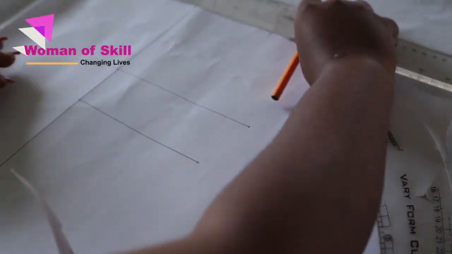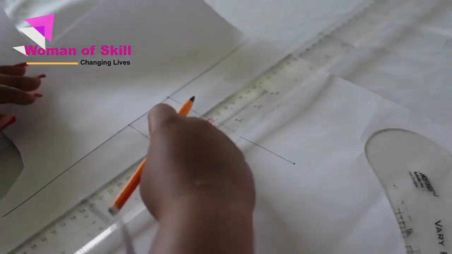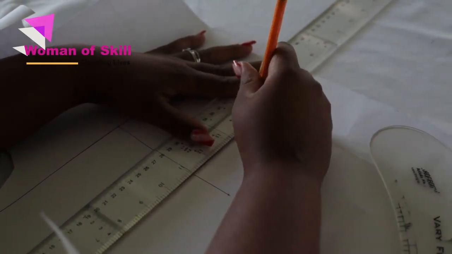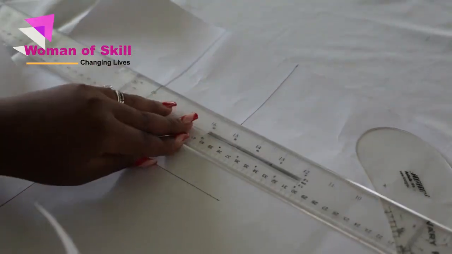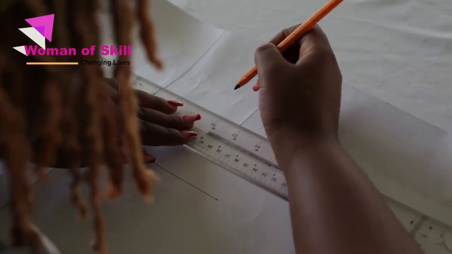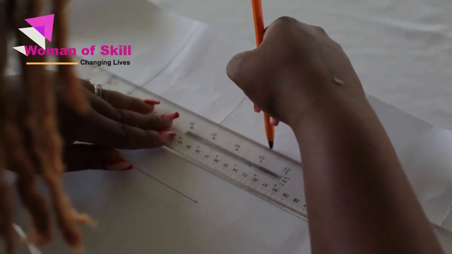Okay, so we are going to do our armhole, which is bust divided by 6 plus 1.5. We'll measure, and for instance, our armhole ends here. Then we are going to do our circumference, which is supposed to be the same as the bust, like this.